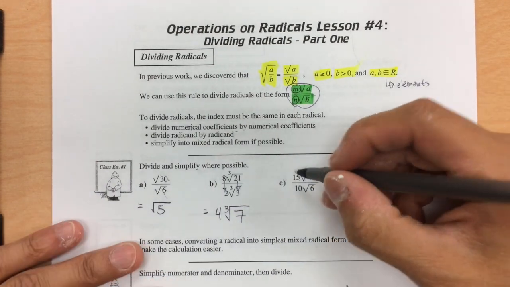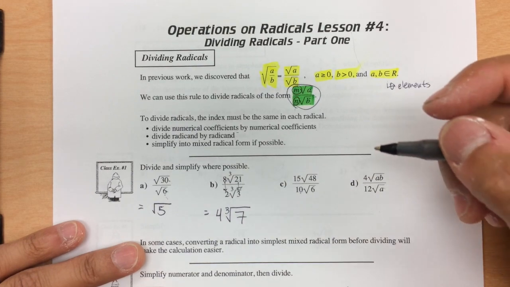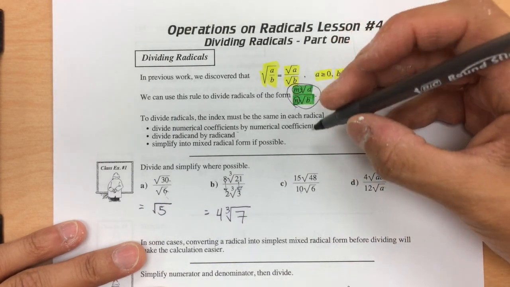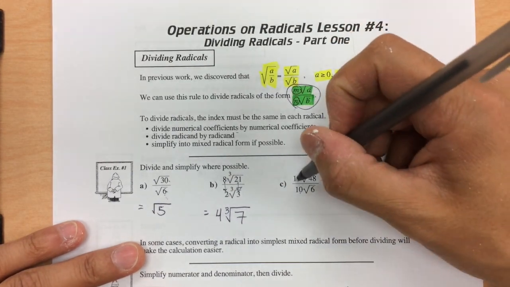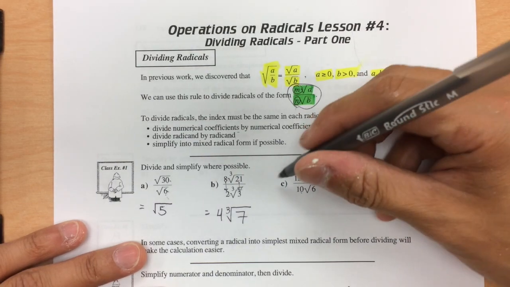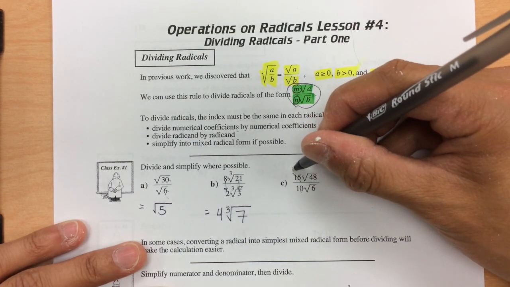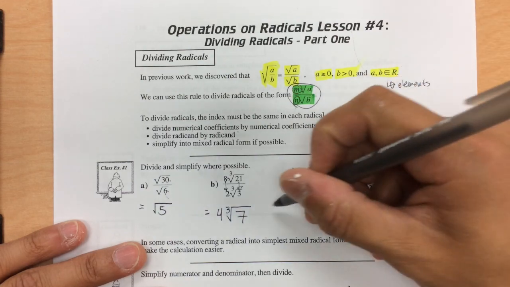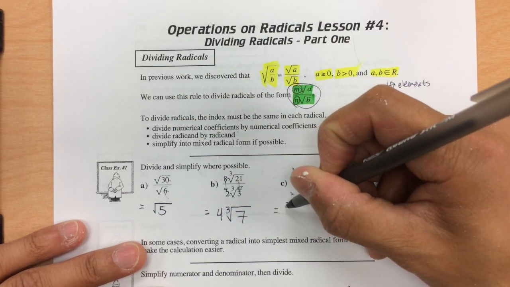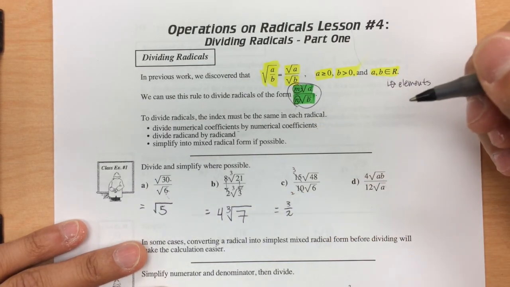Same thing here. 15 divided by 10. I can simplify that. In order to simplify that, I know that these are both divisible by 5. So I know that 5 goes into 15 3 times and goes into 10 twice. And so I'd be left with 3 over 2.